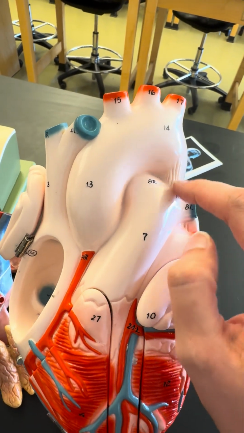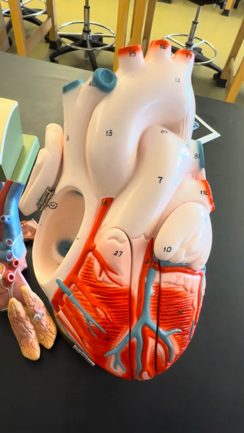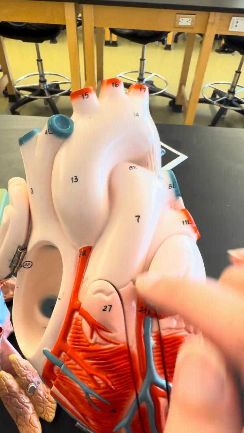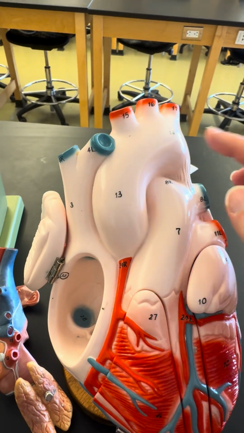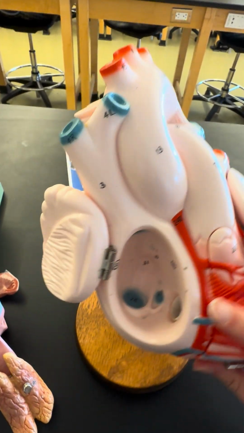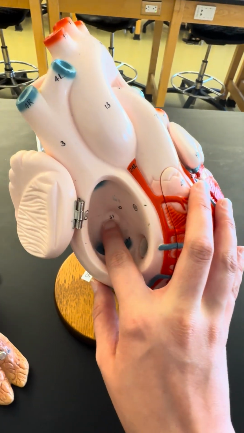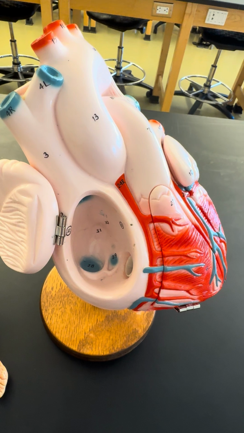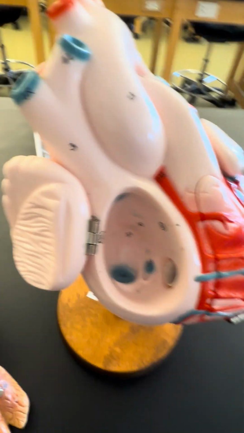So it's the ligamentum arteriosum in this heart, since this is showing an adult heart. Blood can't pass through here anymore in the adult heart. It's just tissue found between the aorta and the pulmonary trunk. Same thing with this fossa ovalis. This is just scar tissue now in the adult heart.